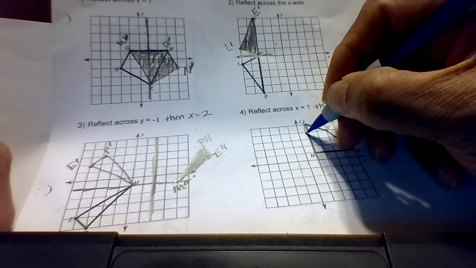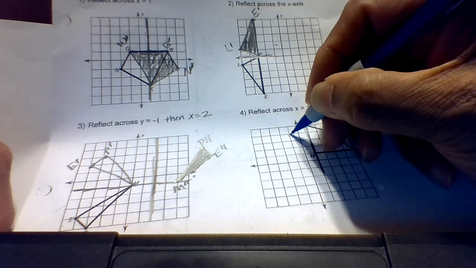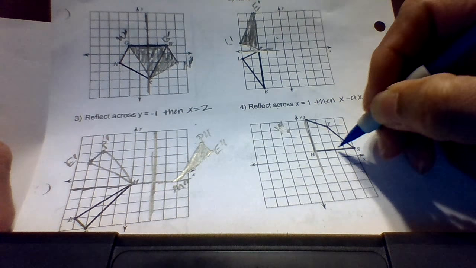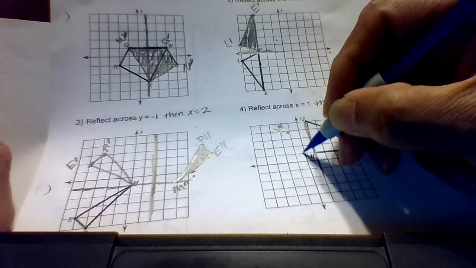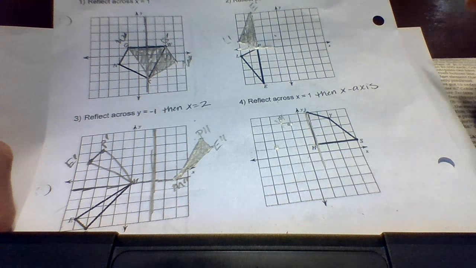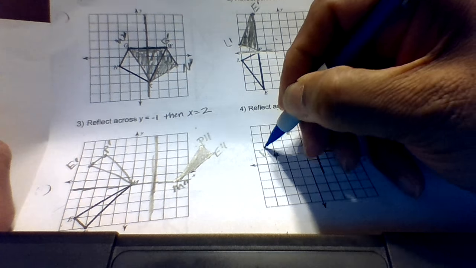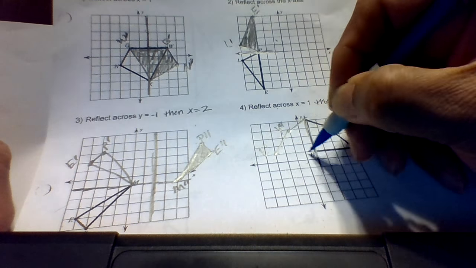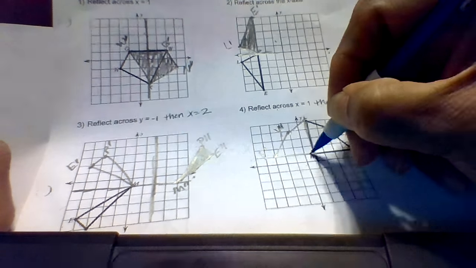So 1, 2 to get to that. 1, 2 to get to that one. So that's Y prime. And 1, 2, 3, 4. So 1, 2, 3, 4. And that's going to be E prime. And then here, and then here, and here.